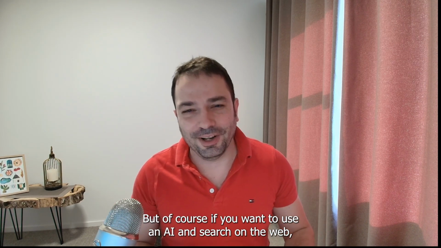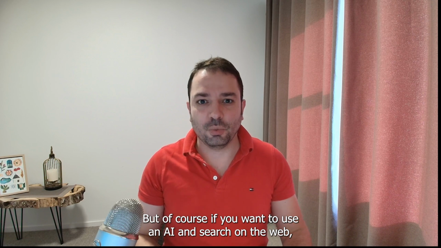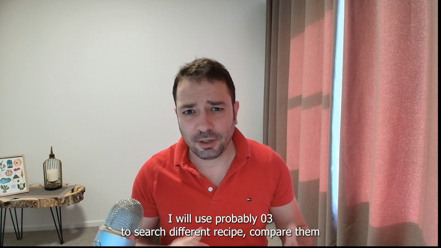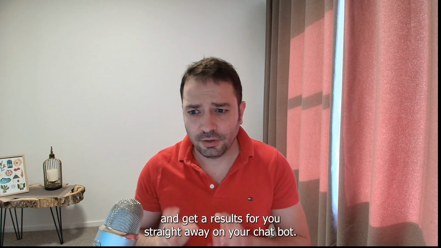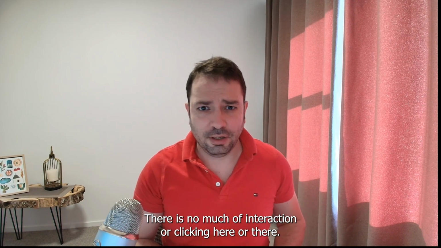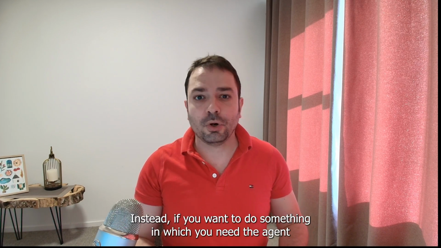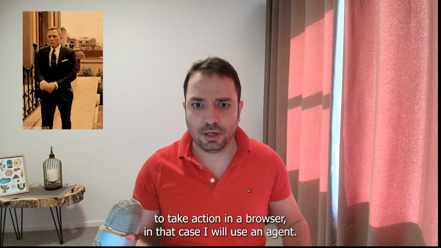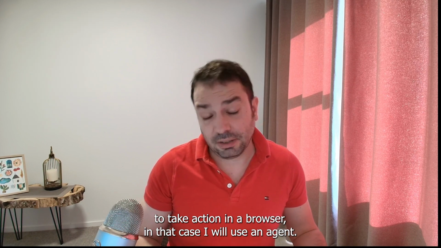But of course, if you want to use an AI and search on the web, I will probably use O3 to search different recipes, compare them, and get a result for you straight away on your chatbot. There is not much interaction or clicking here or there. Instead, if you want to do something in which you need the agent to take action in a browser, in that case I will use an agent.